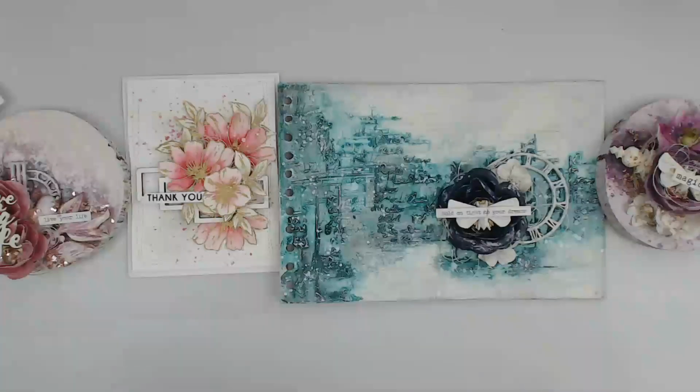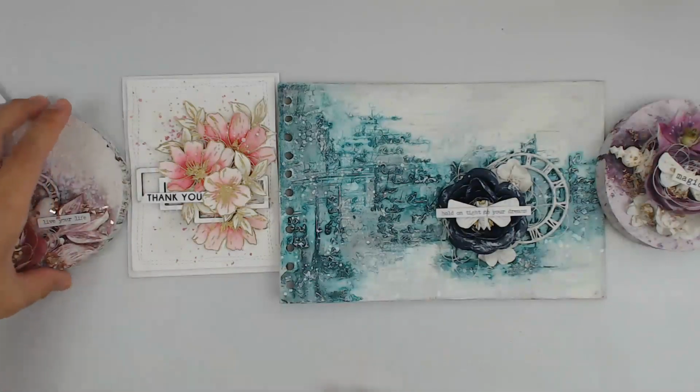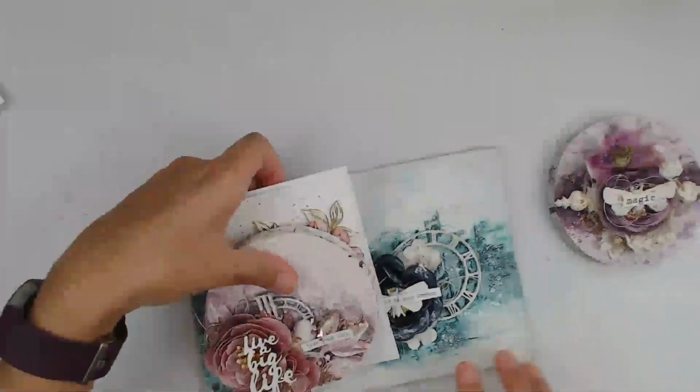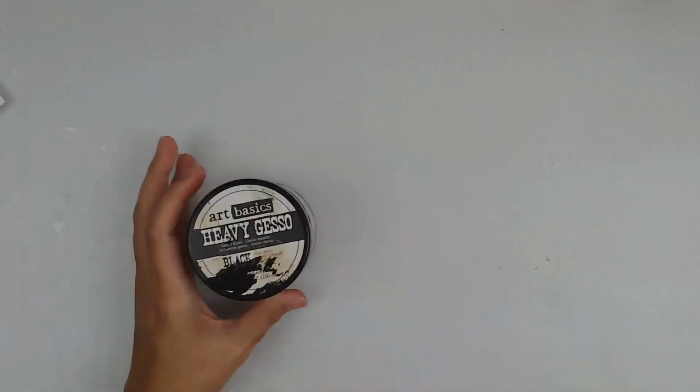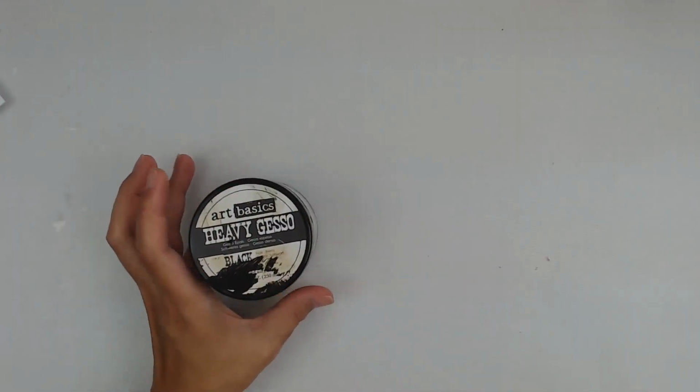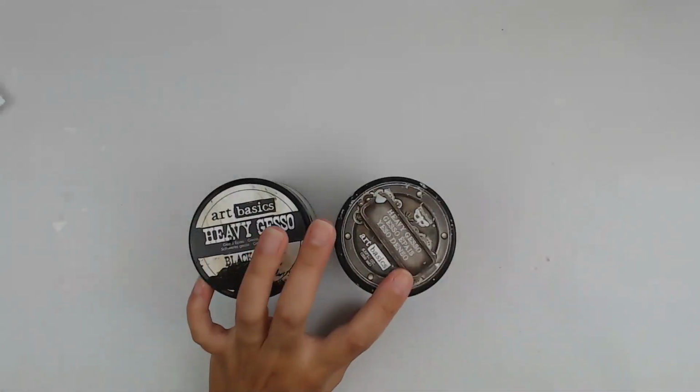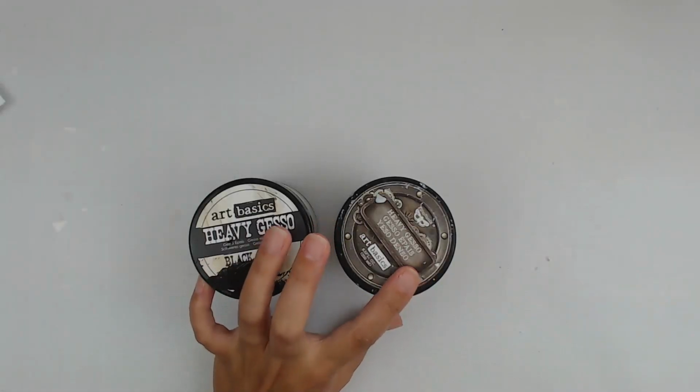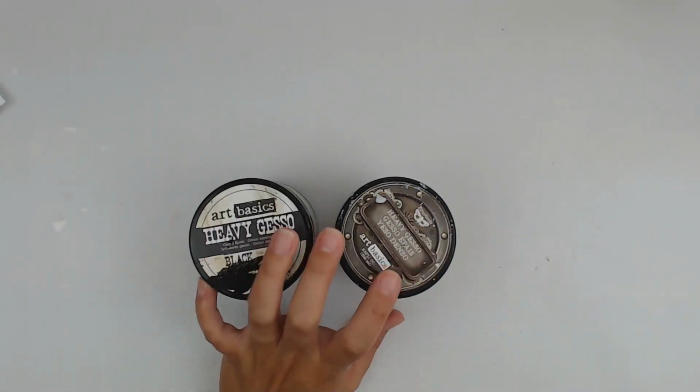So there are different types of gesso, and all serve their purpose. Let me just get those out of the way. So there is black gesso, there is white gesso, and there is clear gesso.